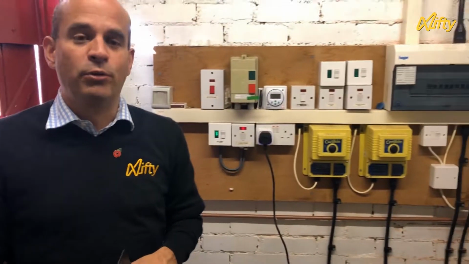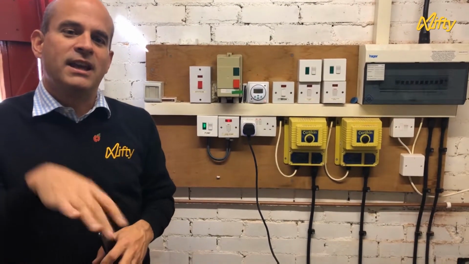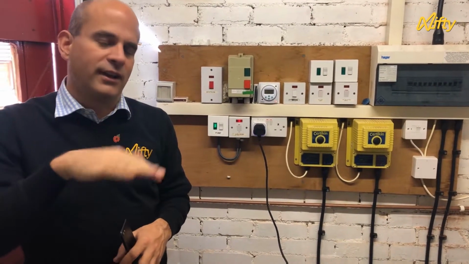All in all, we now have a pool room that the owner can be away from their property and still turn on filters, pumps, etc. as they require.